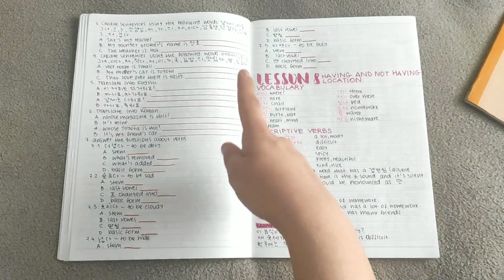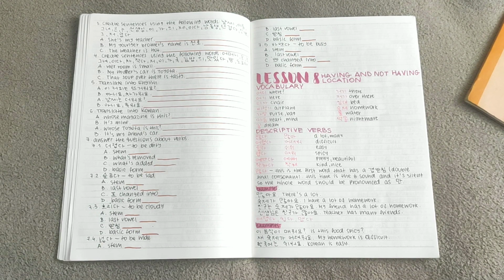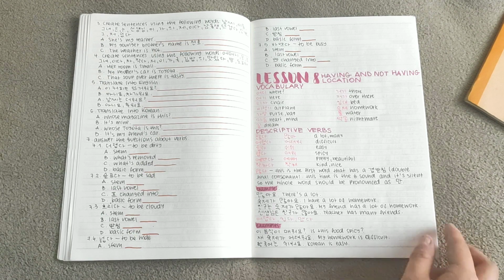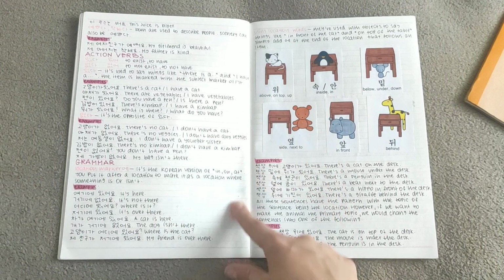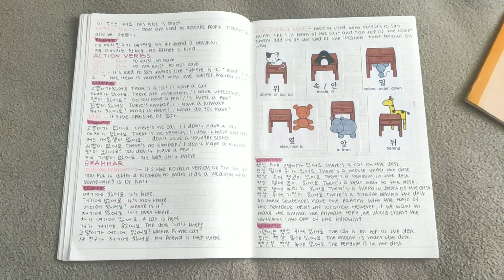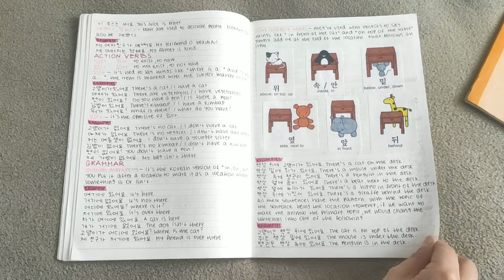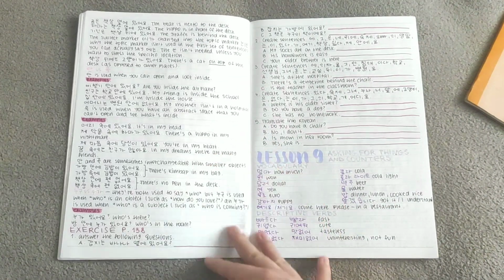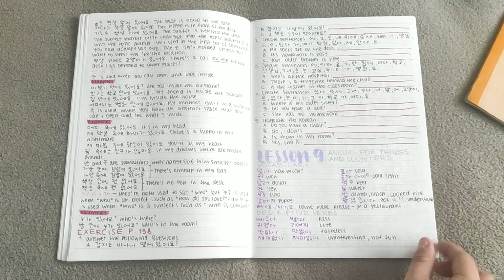As you can see, I haven't really finished any of the workbook areas, which is a little bit sad. I should probably go through that again and do all of that as a kind of practice and reminder of what I've learned so far. But yeah, there's just a lot of rewriting the stuff from the textbooks, to be honest.